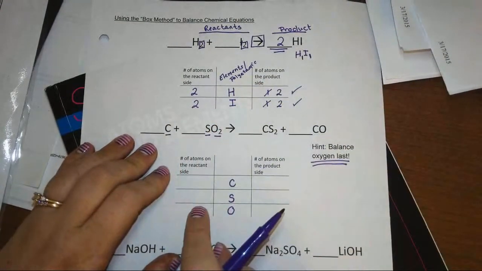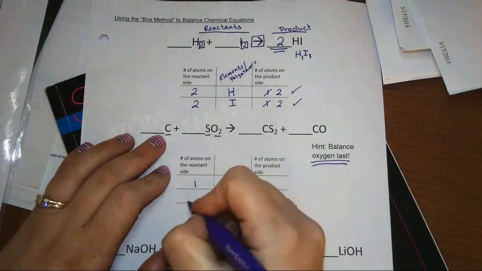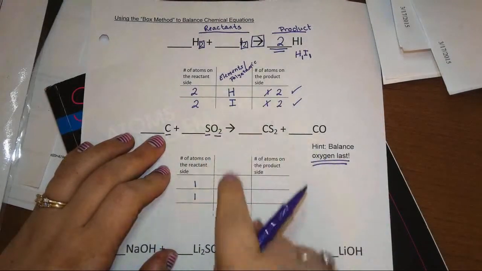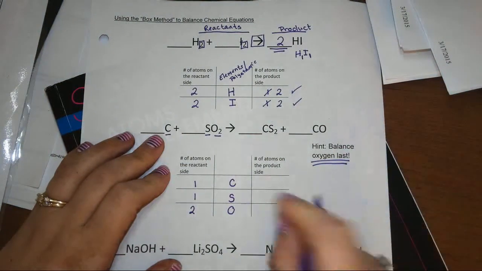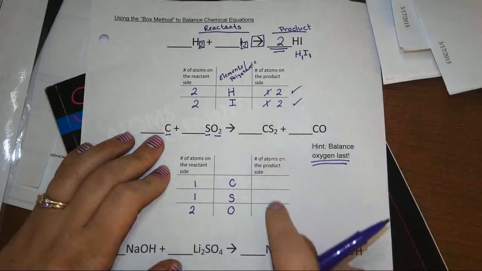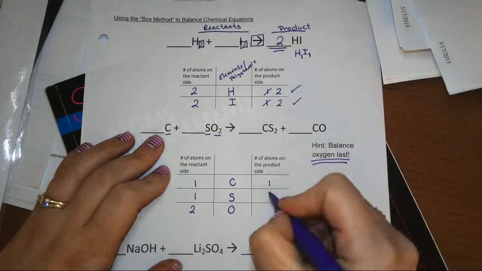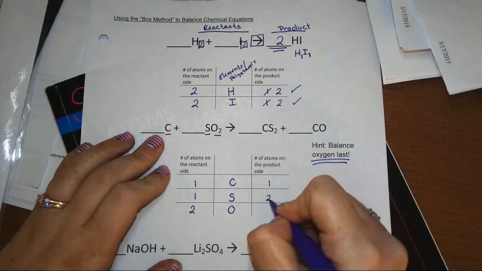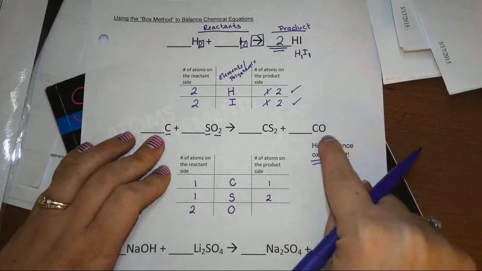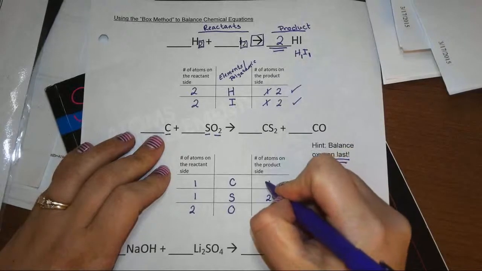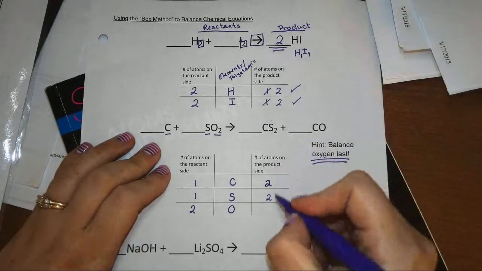Okay, so let's count up what we have on our reactant side. We've got 1 carbon, we have 1 sulfur, since there's no subscript there, but we do have a subscript on that oxygen, and that means that we've got 2 oxygen. On our product side, we have 1 carbon, 2 sulfur, and we've got 2 carbons. Haha, that happens sometimes. 2 carbons. And we've got 1 oxygen.